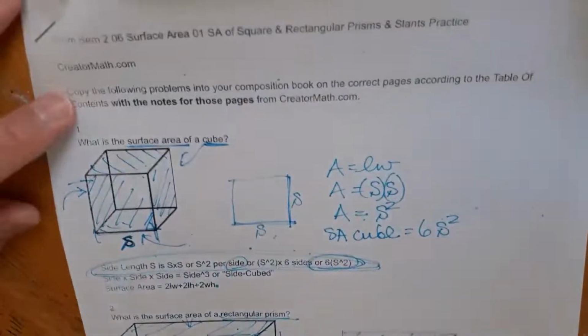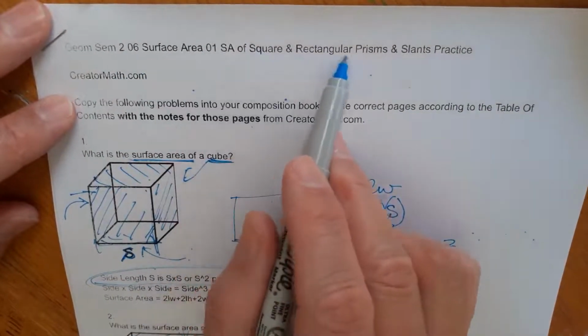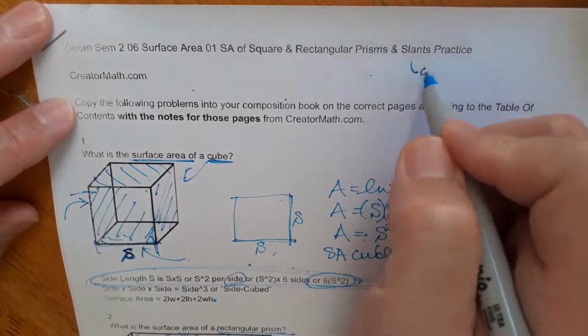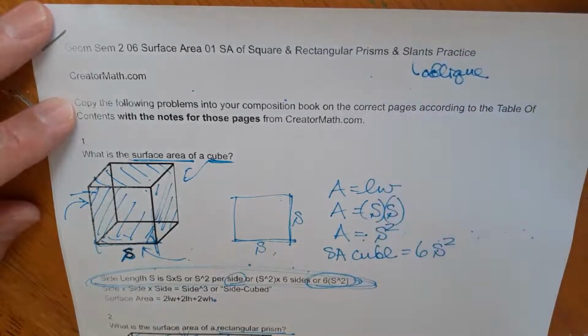Let's see what they ask us back here. Oh, that's it. So this is really just quizzing us for surface area. It's starting to get us used to square and rectangular prisms and slants. Oblique is the proper term, you guys. So I'm not sure why I put the slang into the title.